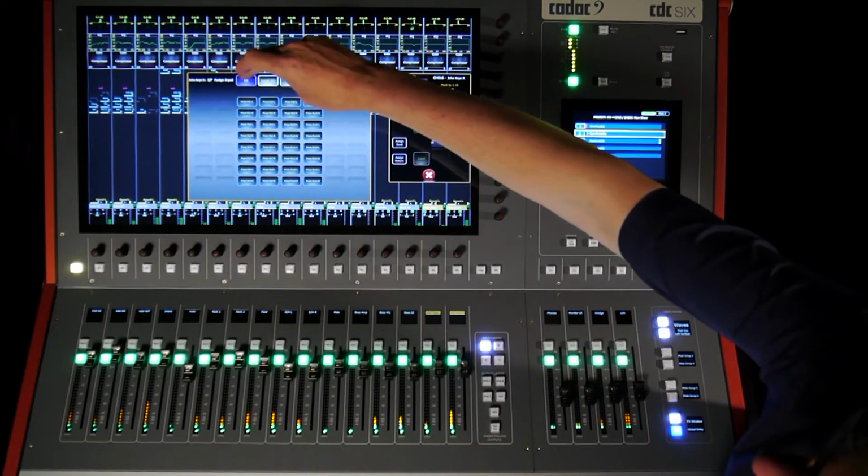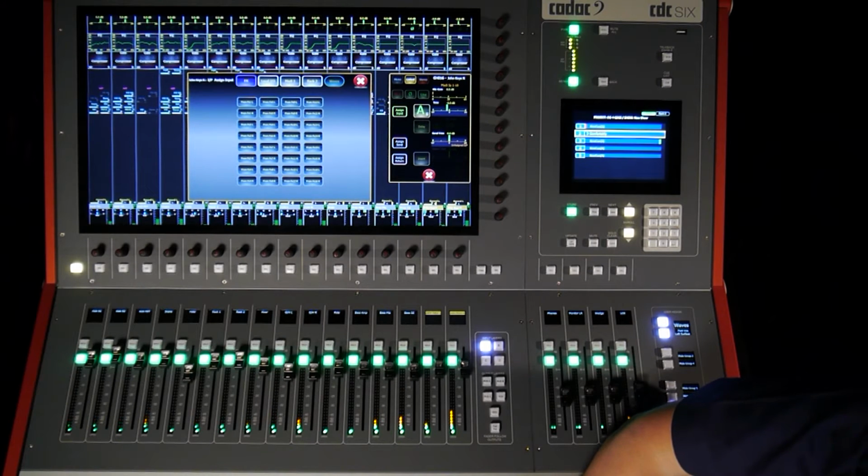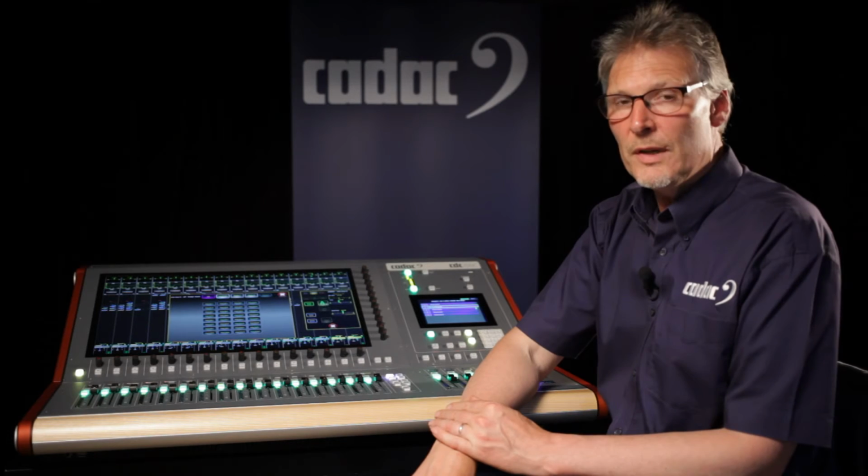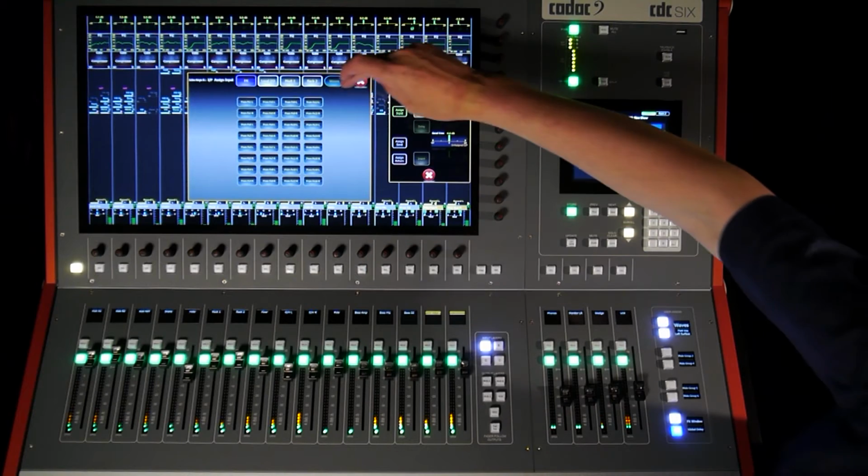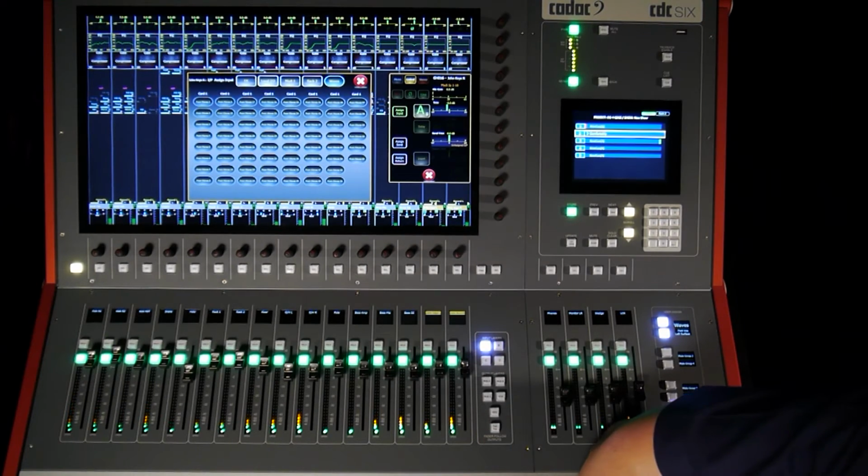The other options include effects returns, so I can choose as the source for this input channel the outputs from one of the internal effects, or I can choose as a source any one of the 64 audio streams coming back from the Waves multi-grid server.